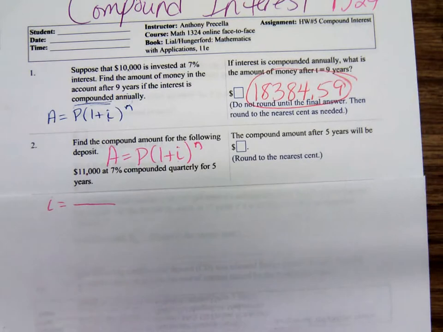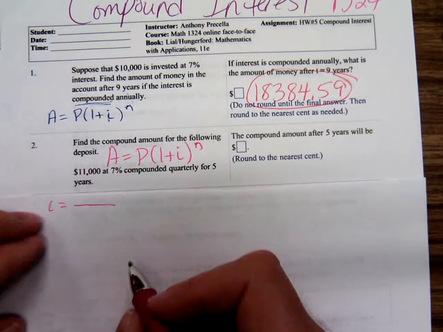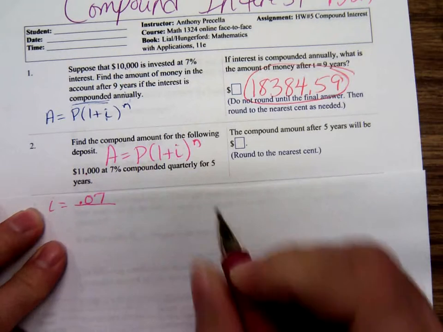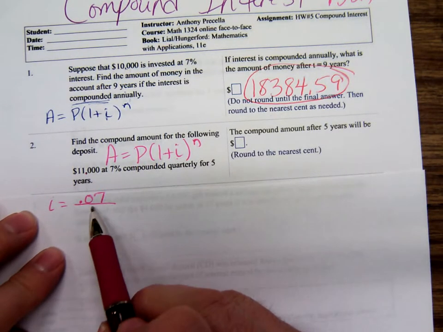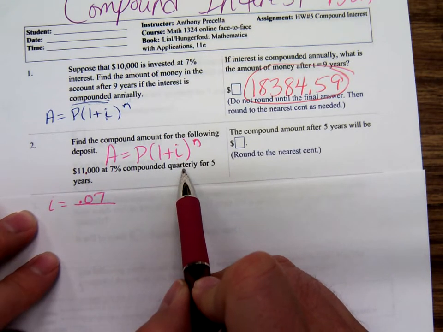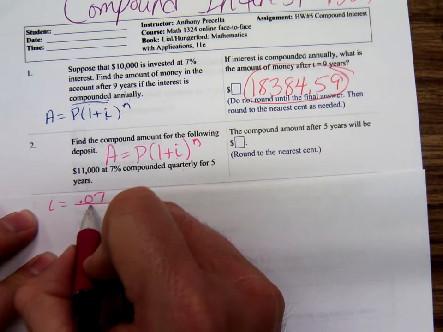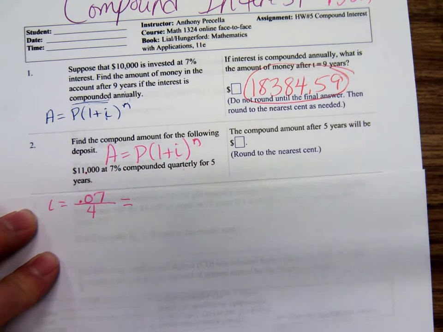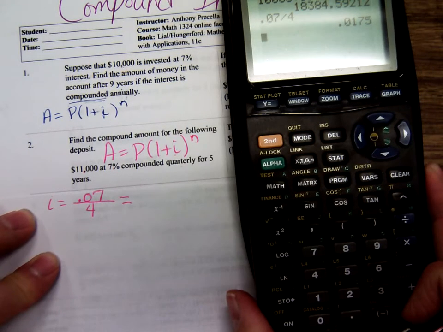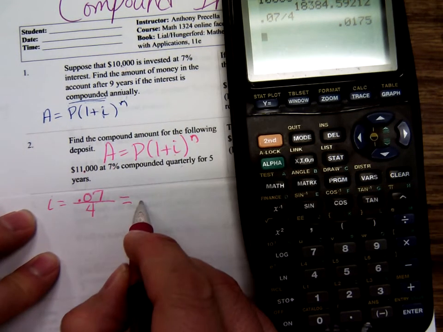So to get I, that's 0.07. That's the stated rate. Now, how many quarters are there in a year? 4? If I divide 0.07 divided by 4, if that fraction terminates, and it does, 0.0175, I'll use that.